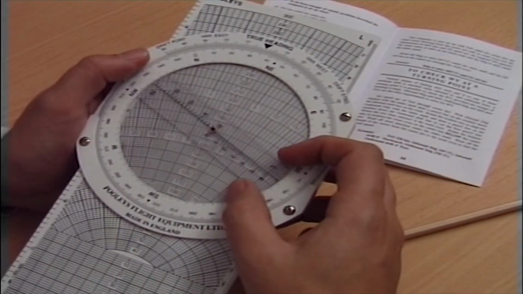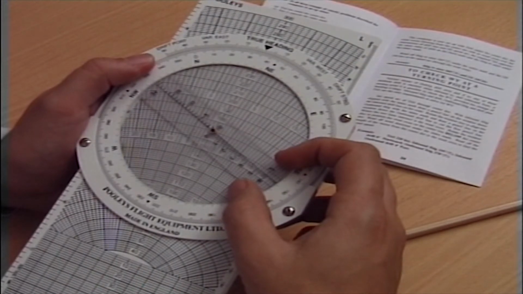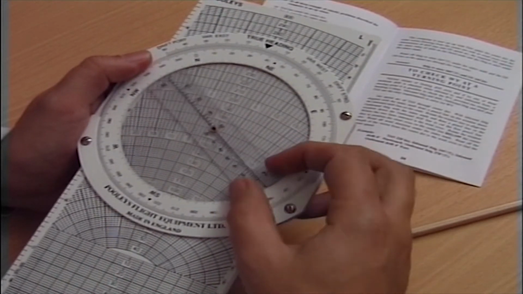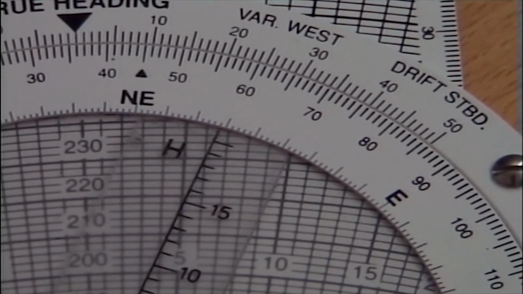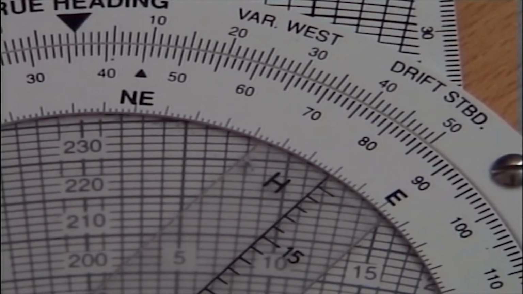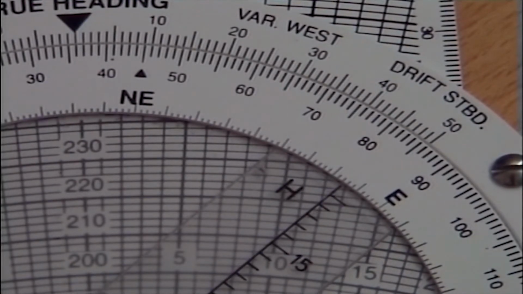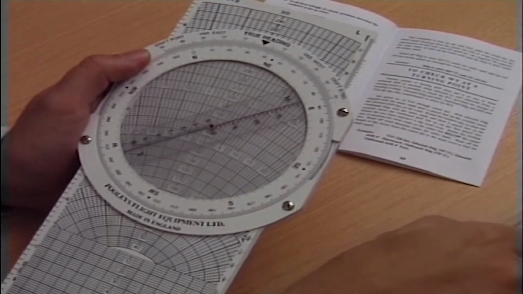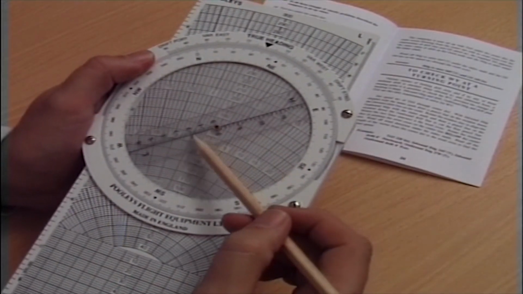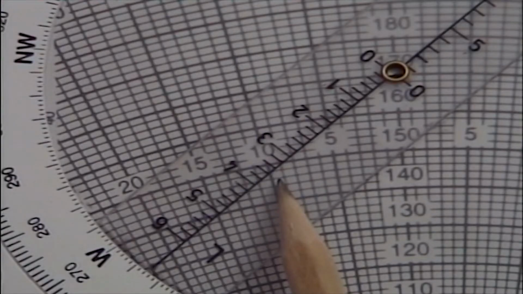Now put the wind on, which is coming from 083. Low speed side, low speed end. Count down 35 knots, which is positioned over 10 degrees port drift.